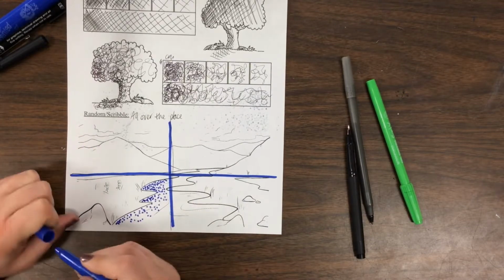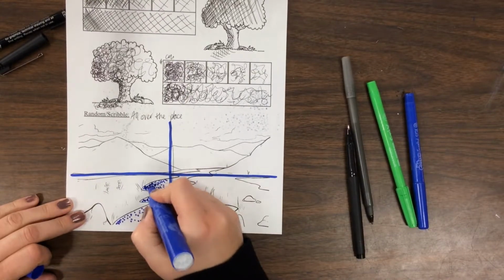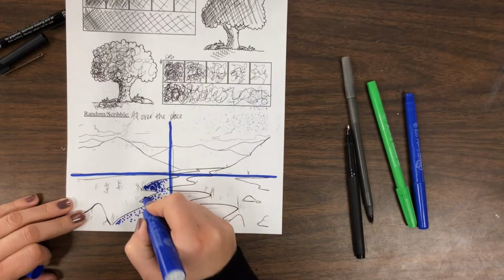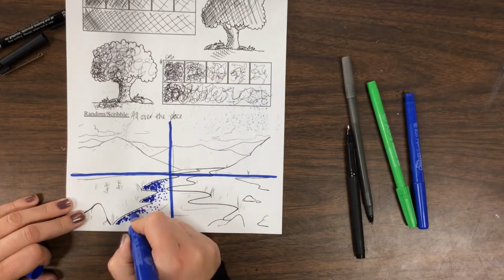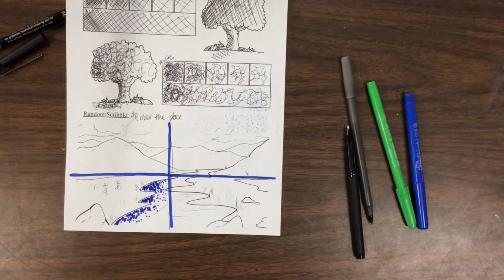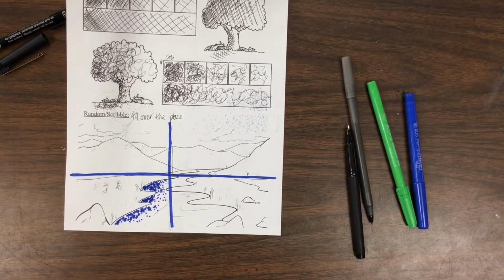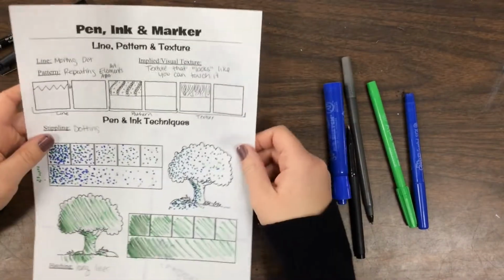Oh, I know. All right, so let's go over here. Bigger dots. Oh, yeah. It's kind of neat, right? Definitely helps. So 4 different areas, 4 different types of creating different marks, okay, different gradation.